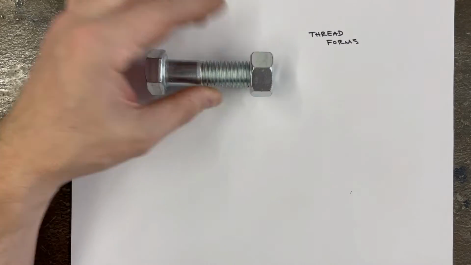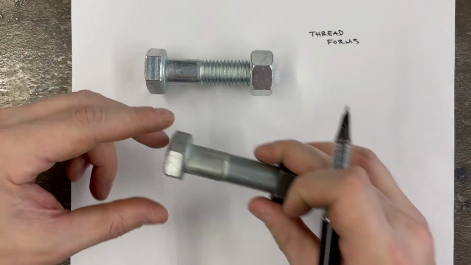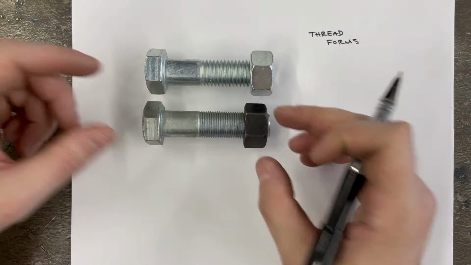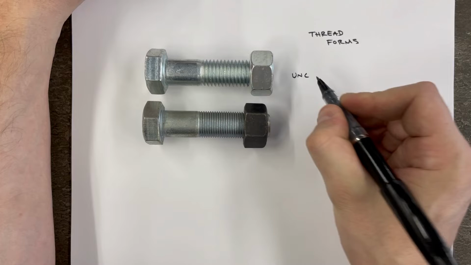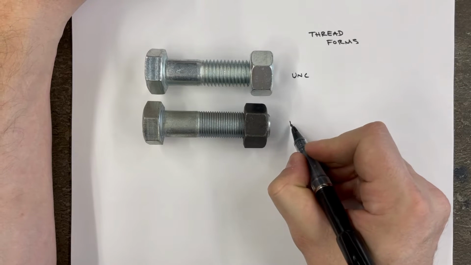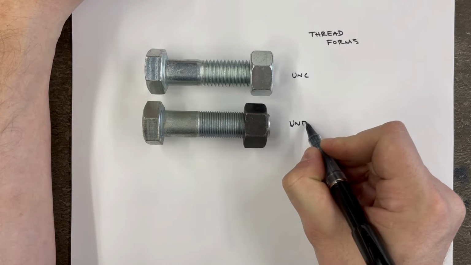Okay, let's talk about thread forms. We have some basic thread forms here I want to show you. So we have a Unified National Coarse and a Unified National Fine. These are both 3/4 fasteners. So this is a UNC. This one here is a UNF.